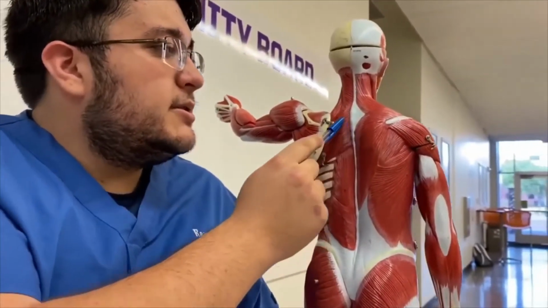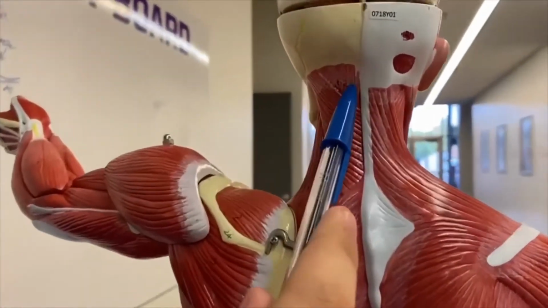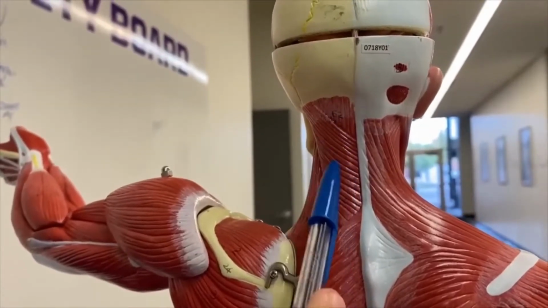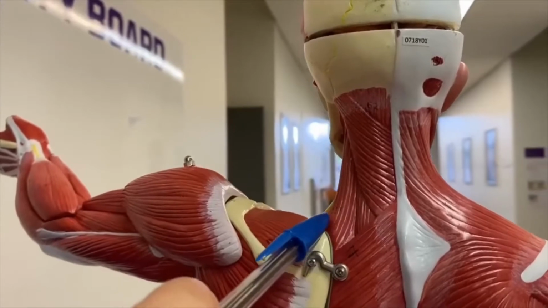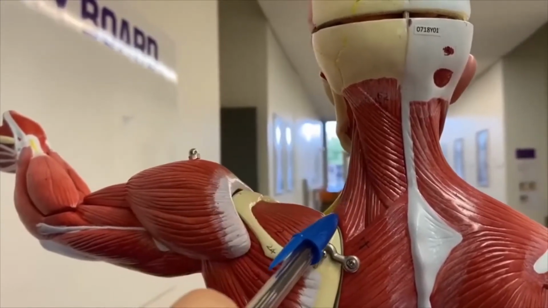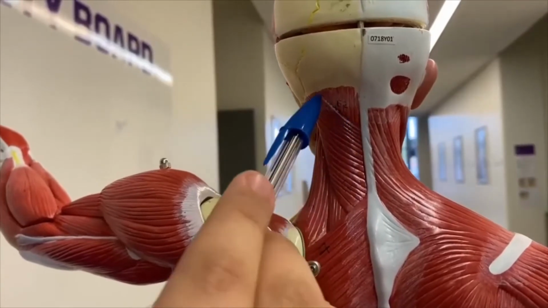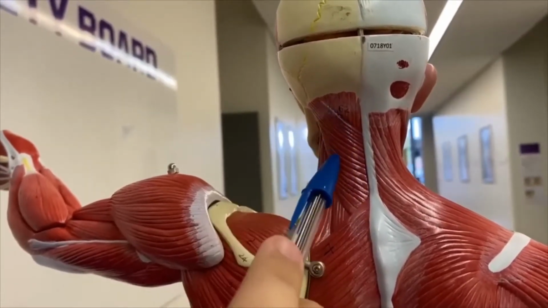Deep to these muscles, we're looking at some muscles that are a little bit harder to identify. Here is our semispinalis muscle. We have our splenius capitis muscle and our splenius cervicis muscle, as well as our levator scapulae. So if we want to go over this, splenius capitis, I always remember it just by the angle that it's kind of coming at. These striations are going at a more oblique angle.